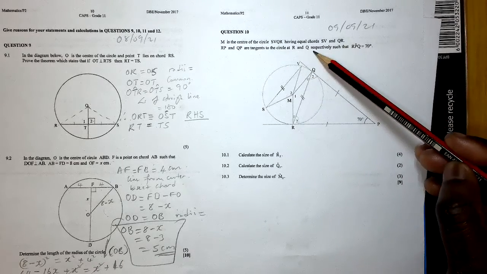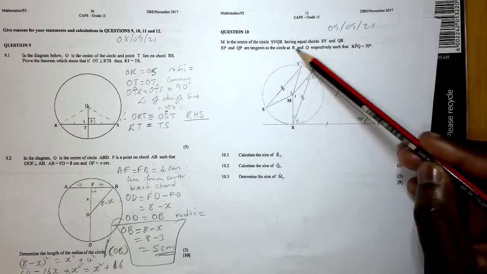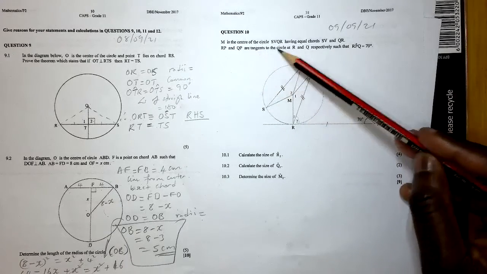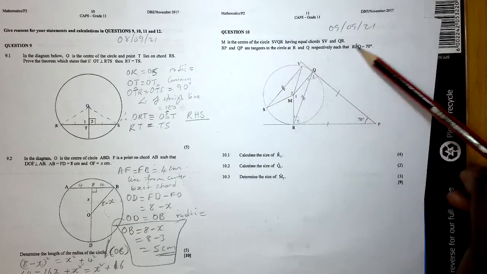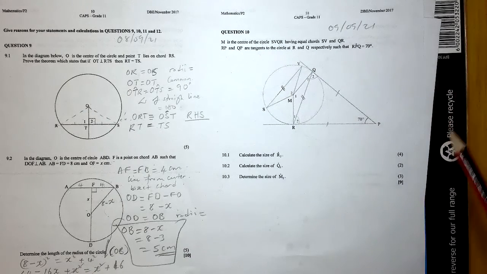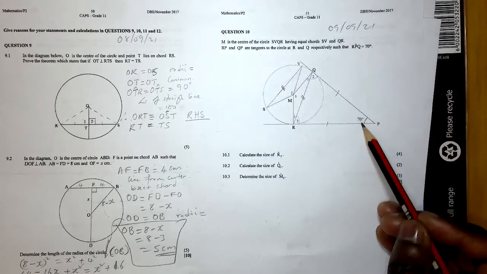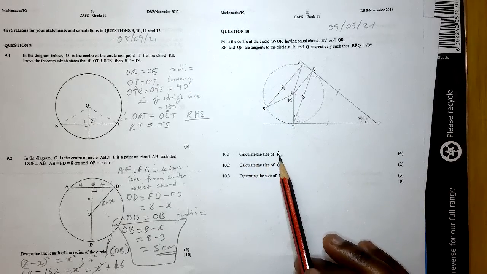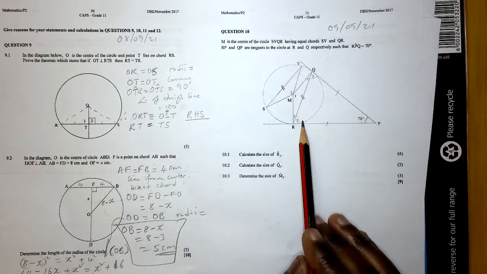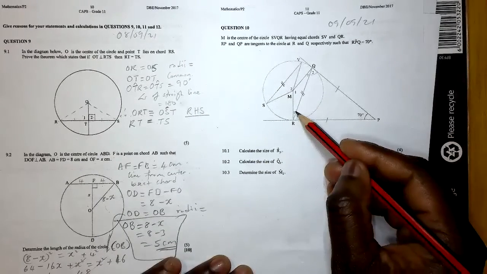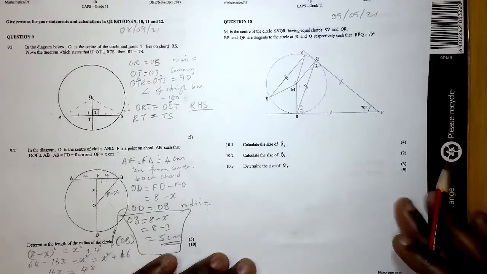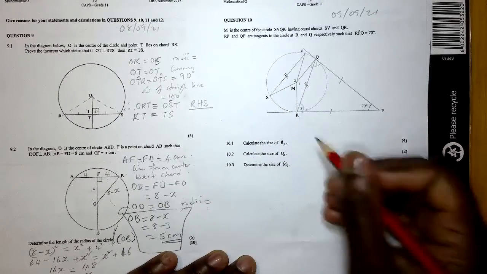Now, here, what do we have? RP and QP are tangents to the circle at R and Q respectively, such that angle RPQ is equal to 70. So here is our 70. Now, the first question is saying, calculate the size of R2. Where is R2? Here is our R2. Now, how would we get our R2? We already know that this is equal to this. So what do we do now to get our R2? We know that this is 10.1.